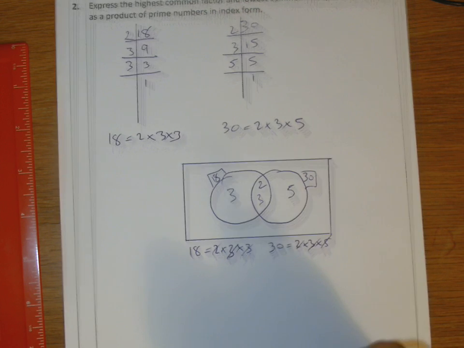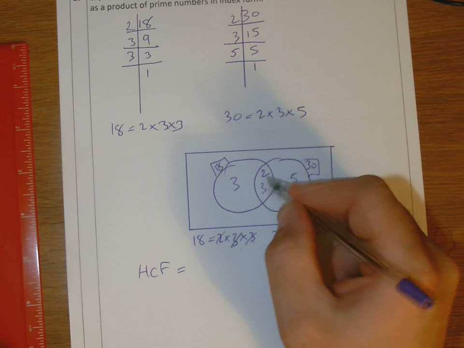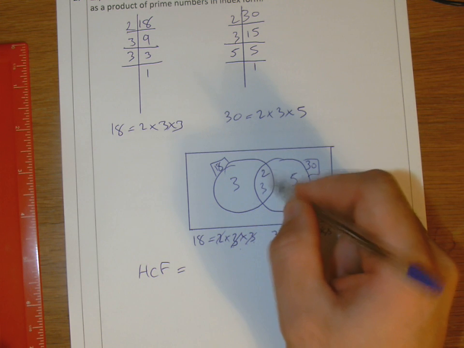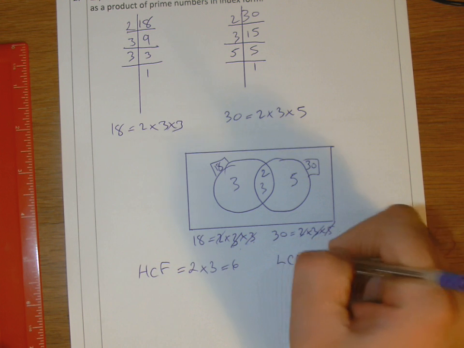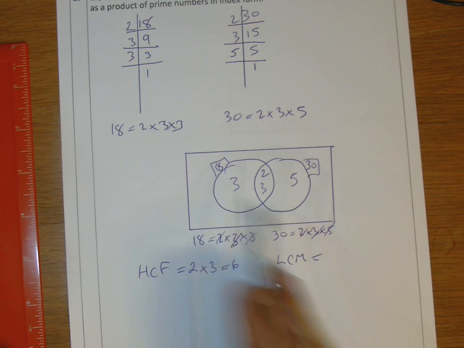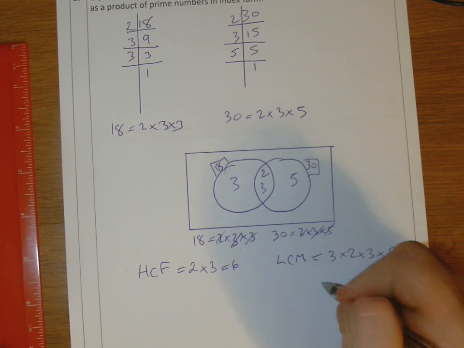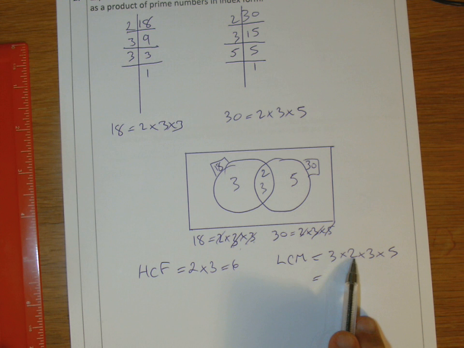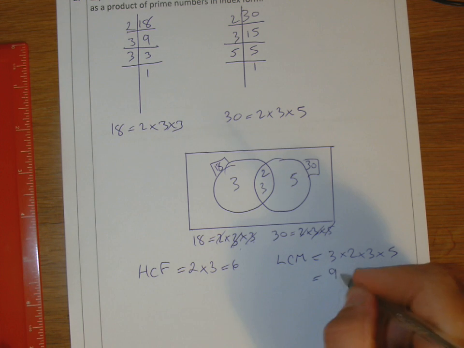Okay, so again, same process. Highest common factor, where the overlap is, common to both of them, just times them together. So 2 times 3 is 6. And then lowest common multiple, times all of them together. 3 times 2 times 3 times 5. So 3 times 2 is 6, times 3 is 18, times 5 is 90. Okay, that's the lowest common multiple.